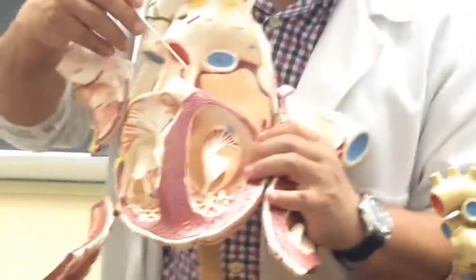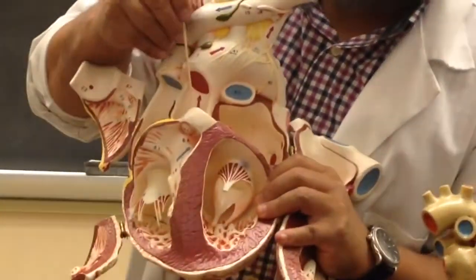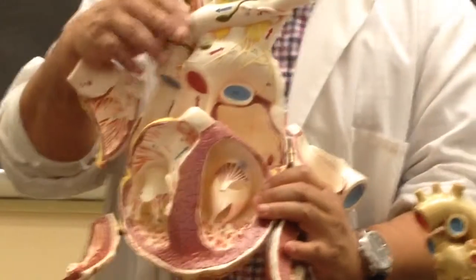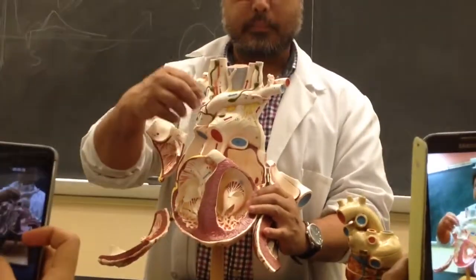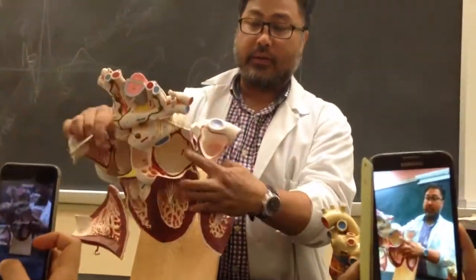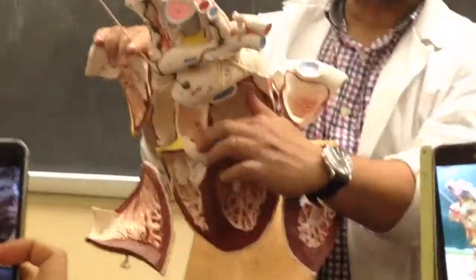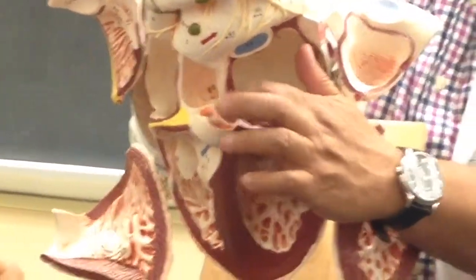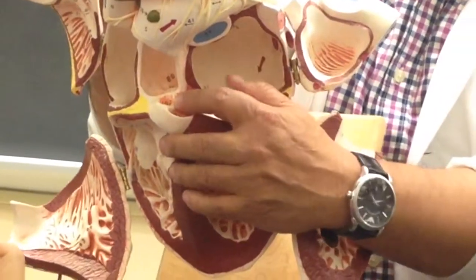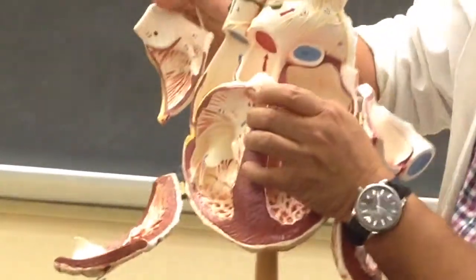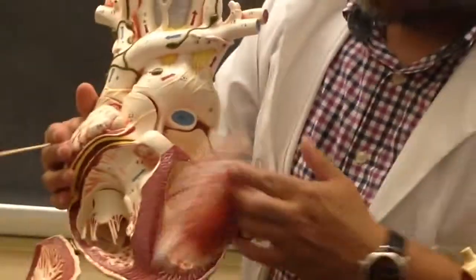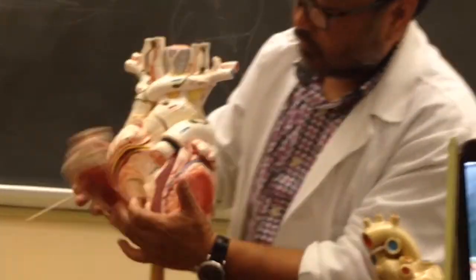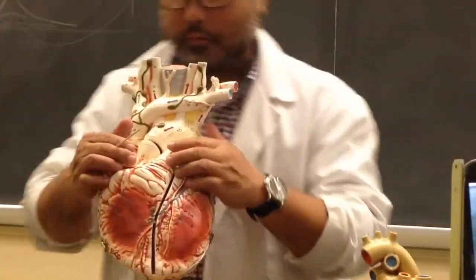Now, you also have this valve right here. The numbers are like 101, 102, 103. There are different kinds of flaps or cusps. You don't need to know specifically each one of these. Just know that these are your semilunar valves. Sorry, that is not the aortic semilunar valve.